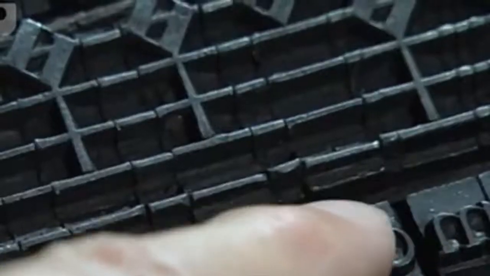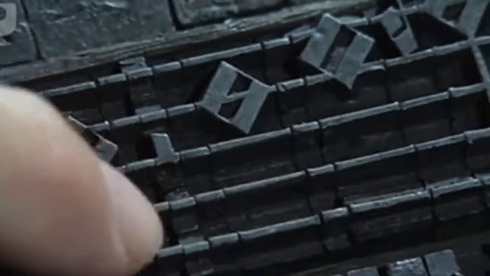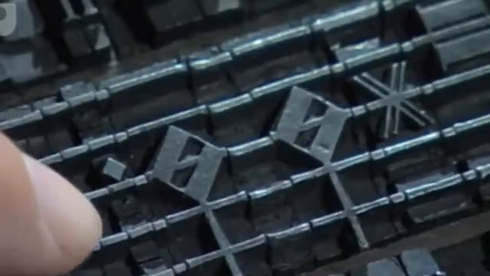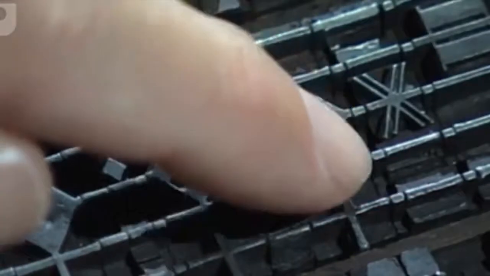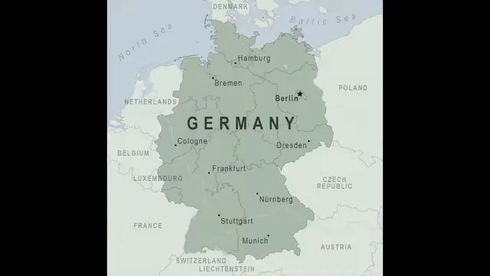But the result of using movable type for music printing wasn't so satisfying. As you can see, the results weren't so neat. It has gaps between the lines, therefore appearing broken or wavy. The first fully printed music appeared in Germany in the late 15th century.